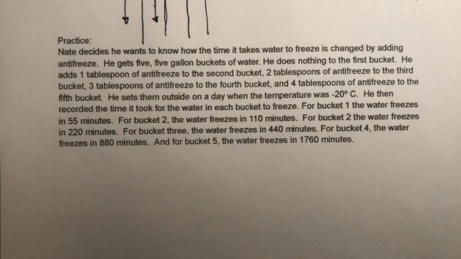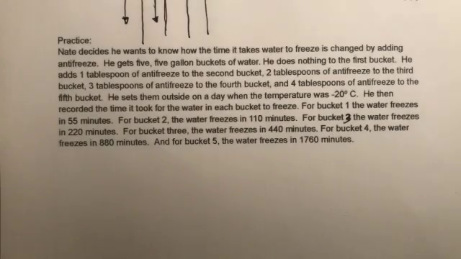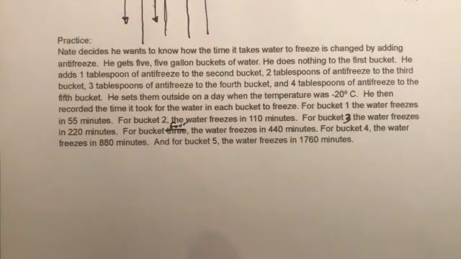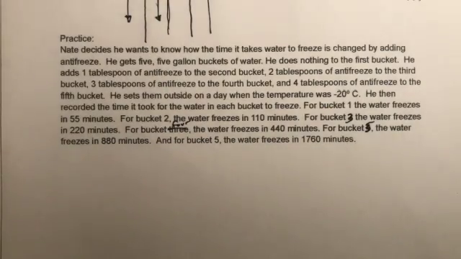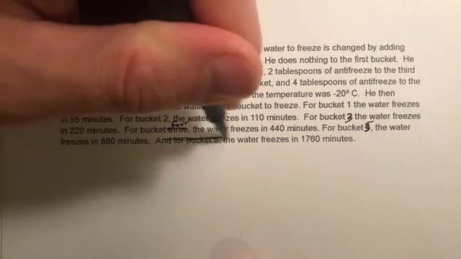For bucket 1, the water freezes in 55 minutes. For bucket 2, the water freezes in 110 minutes. For bucket 3, the water freezes in 220 minutes. Bucket 4, the water freezes in 440 minutes. And for bucket 5, the water freezes in 880 minutes. And then I must have gotten thrown off track, so we're just going to skip this last one.